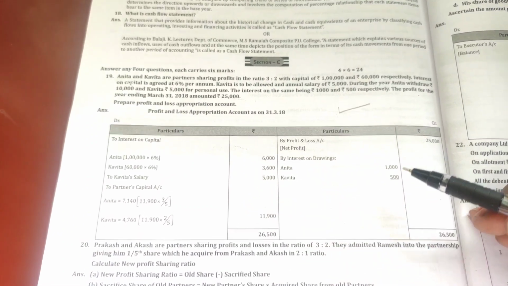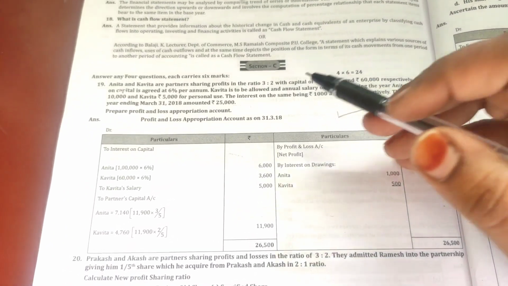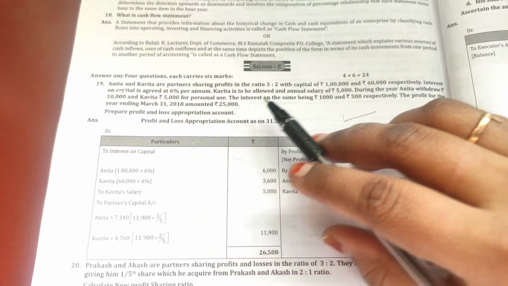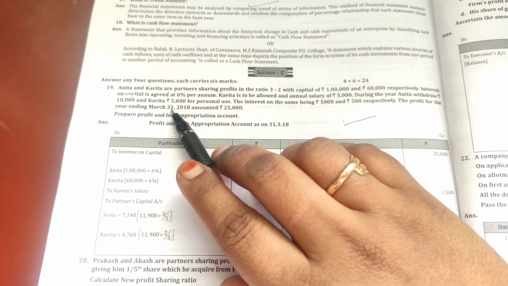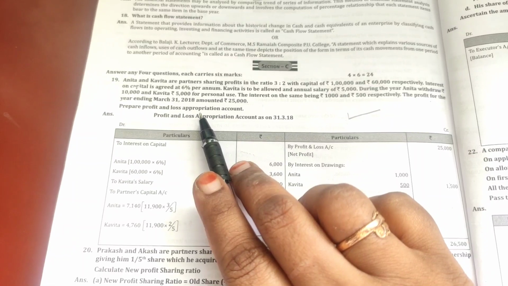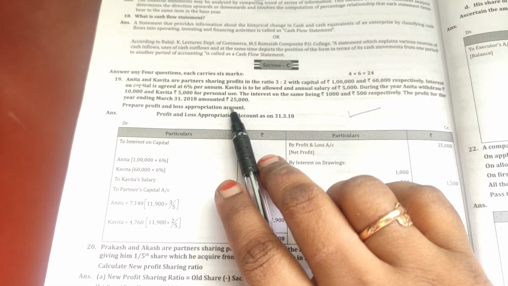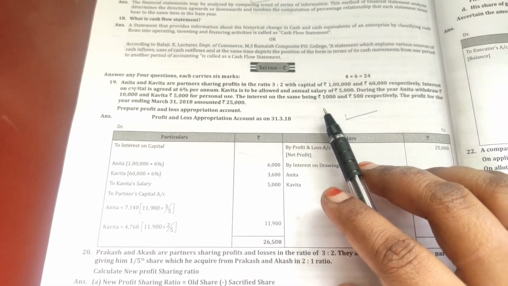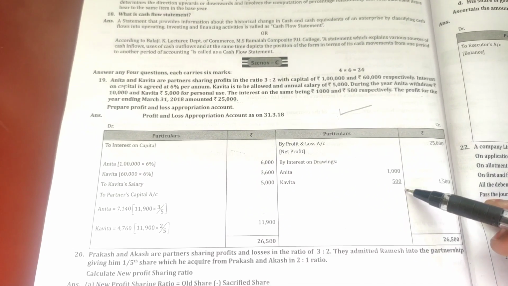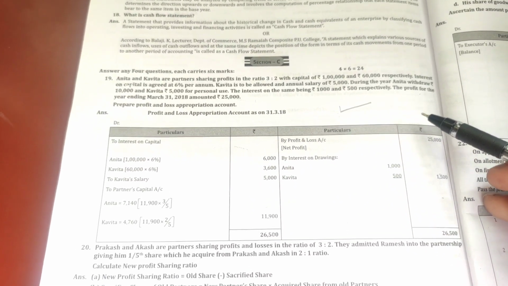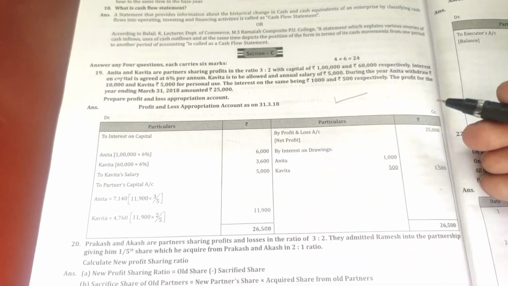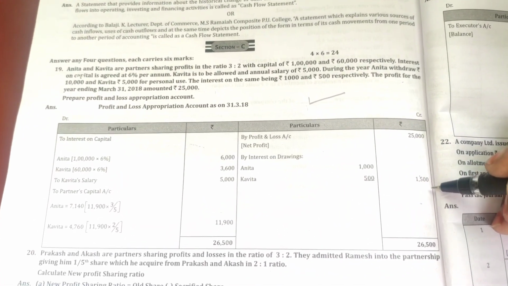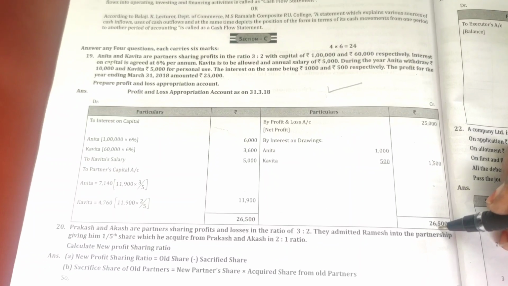Okay, now here interest on drawings means how much of drawings they have done. So she has withdrawn 10,000 and Kavita has withdrawn 5,000, okay, for personal use. So for that they need to pay the interest of 1,000 and 500. So profit for the year ending, almost done. So 25,000 plus 1,500 is 26,500.